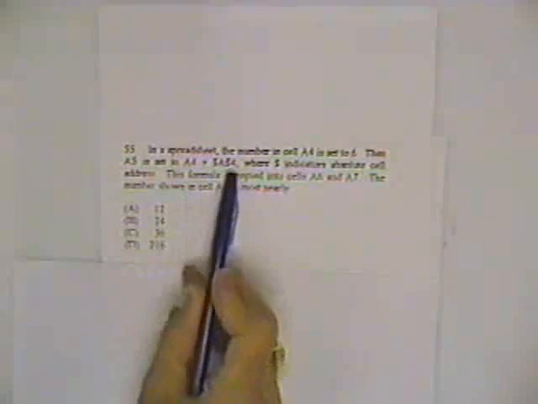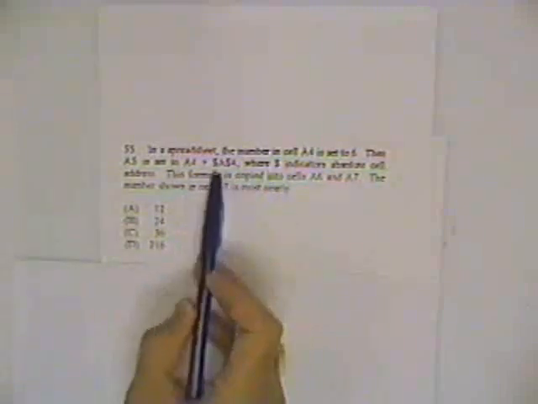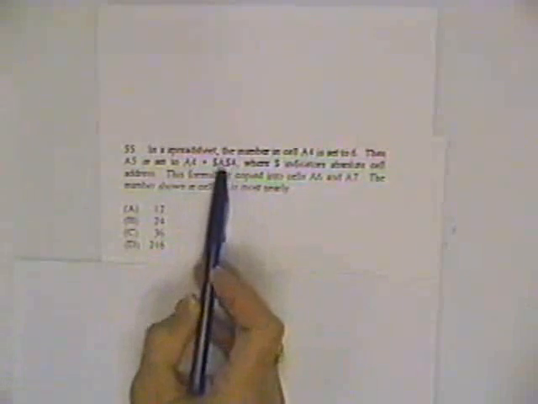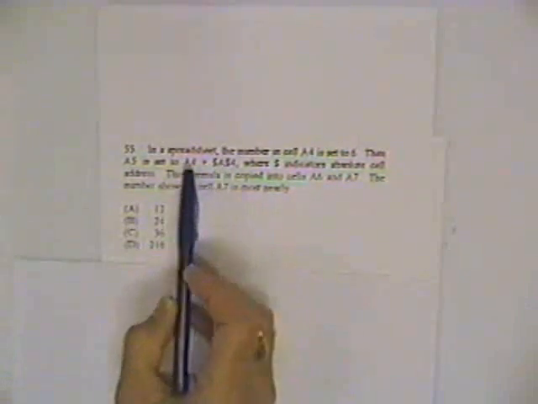Then a formula is put into cell A5, saying set the value of cell A5 equal to the value in cell A4 plus the value in $A$4. In this case, the $ sign indicates that the second reference to cell A4 is an absolute cell address, where the first reference to A4 is a relative address. So here we have a relative address plus an absolute address.